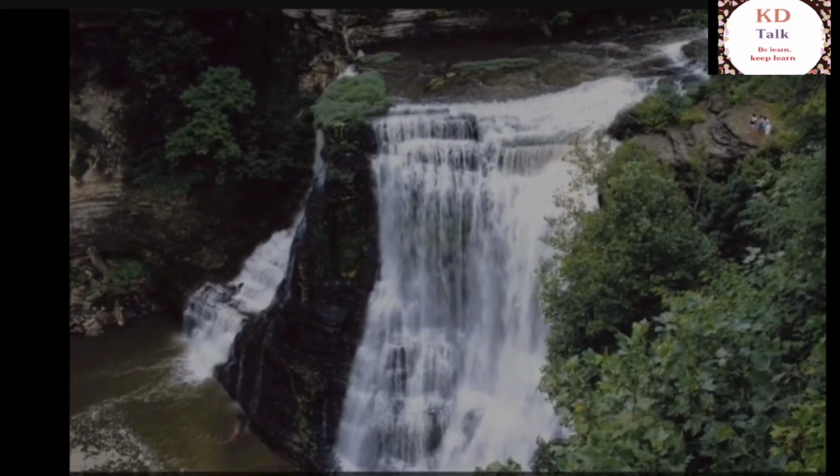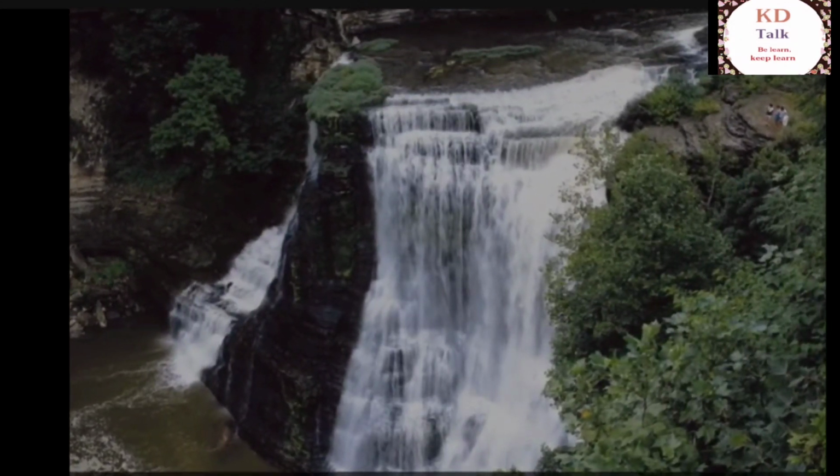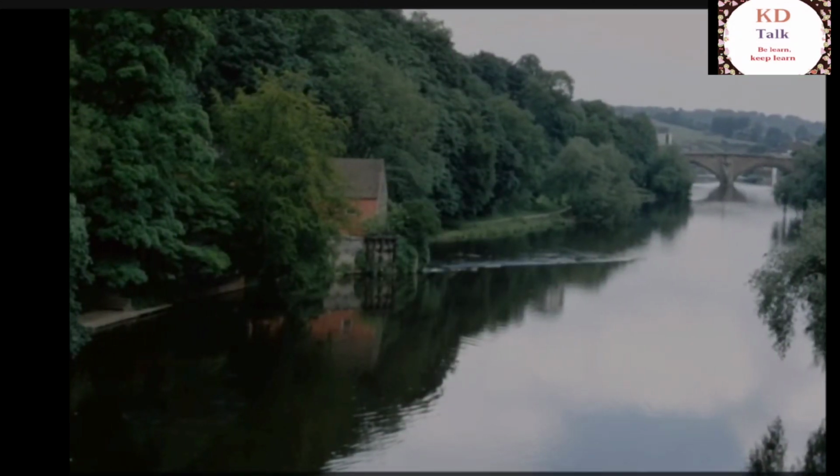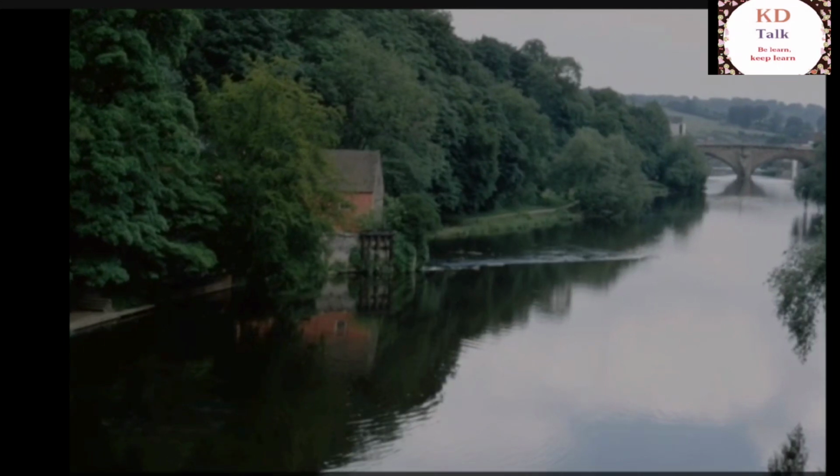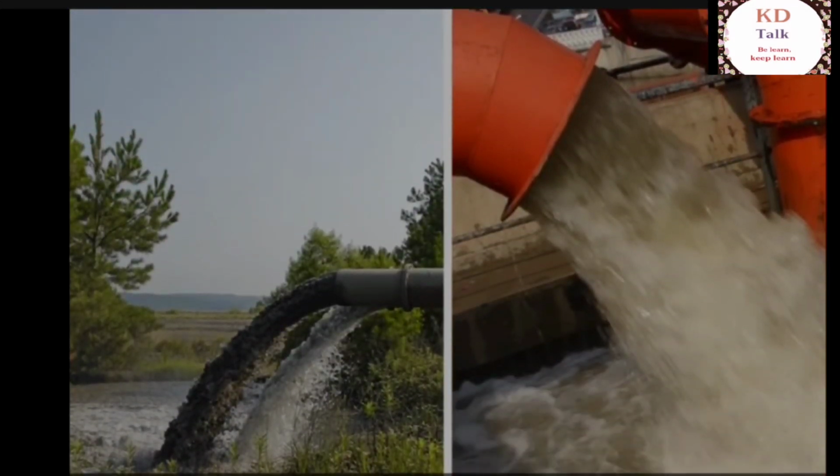Water is the elixir of life, but fresh water is available only in limited quantities. We require water for a variety of functions. We then use it to flush away our domestic and industrial waste into large water bodies.